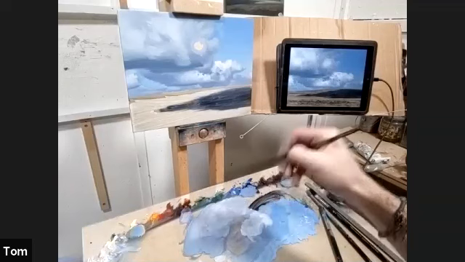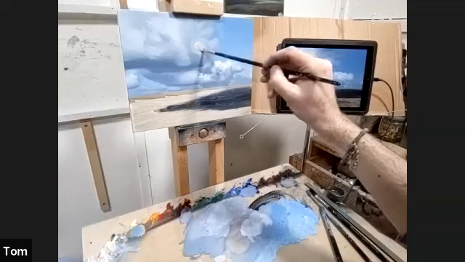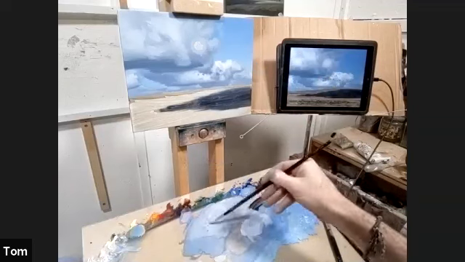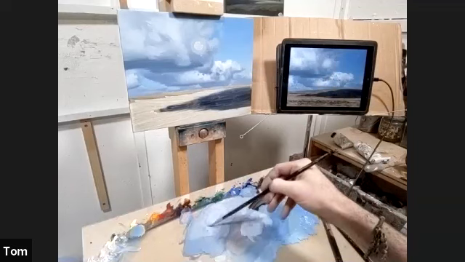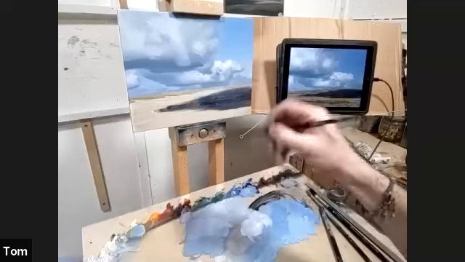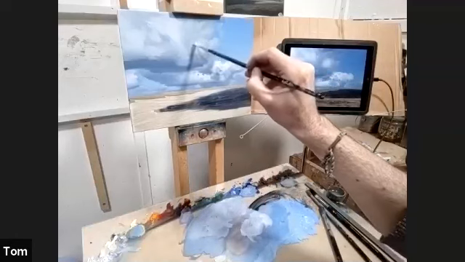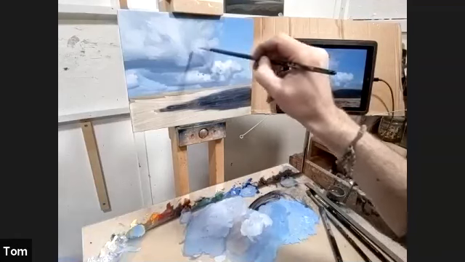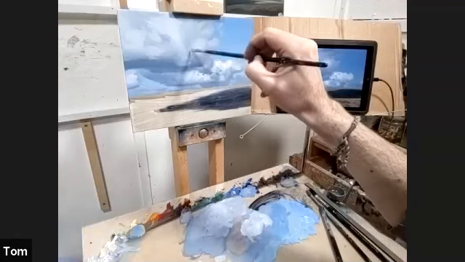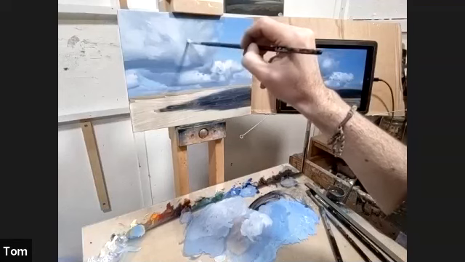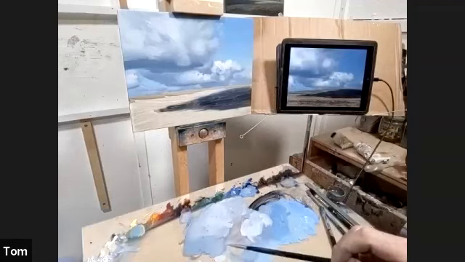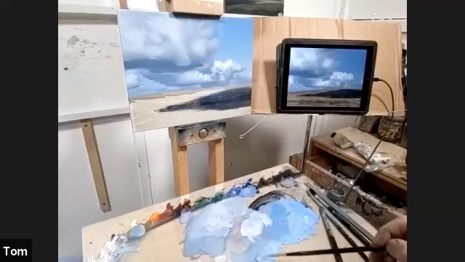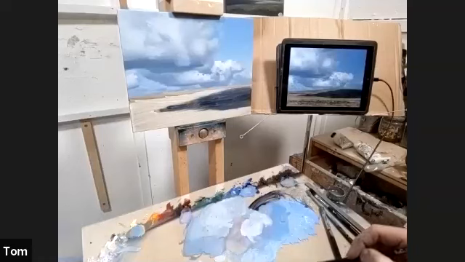Again, I'm thinking about my brightest brights. So I think that needs to be a touch cool. I'm going to put white and blue in that. I'm going to go in a circle again to blend it. It's a very odd part of the cloud. Okay, that's still not bright enough. So a bit more white, a bit more blue.